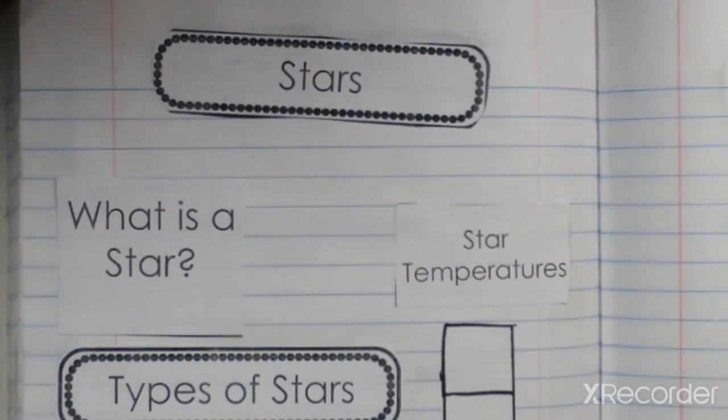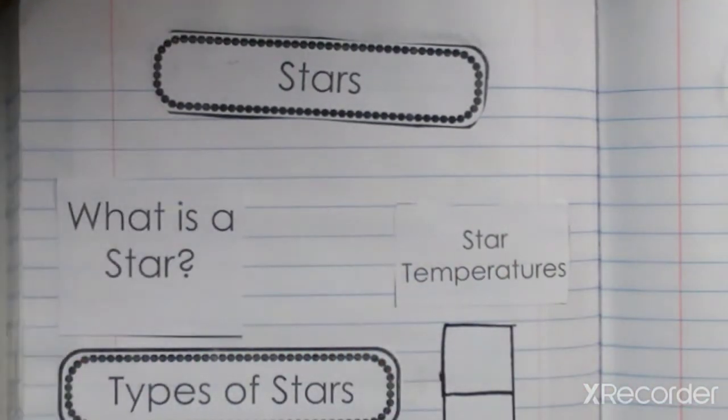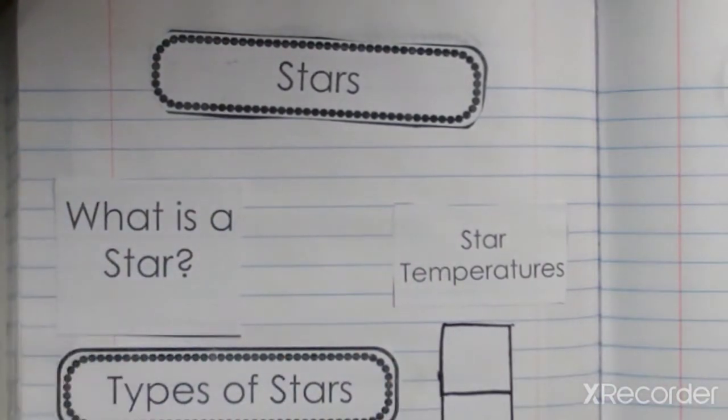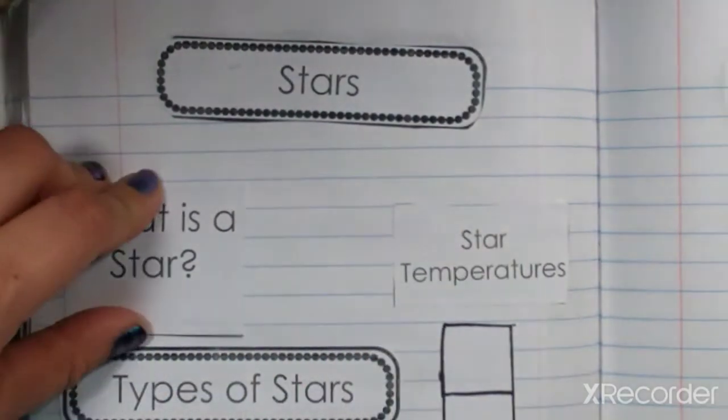Hi friends, today we're going to be talking about our next topic, which is stars. What is a star, types of stars, and constellations. So the first thing that we're going to discuss is what we need to do to set up our notebook.